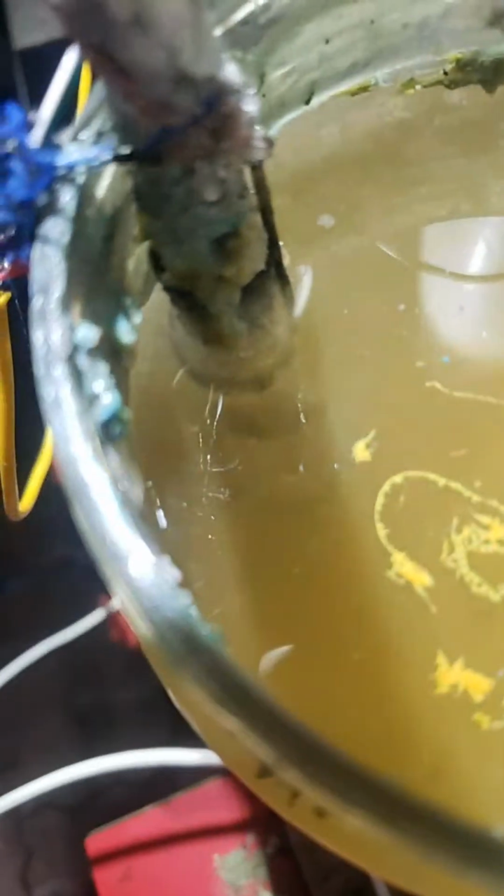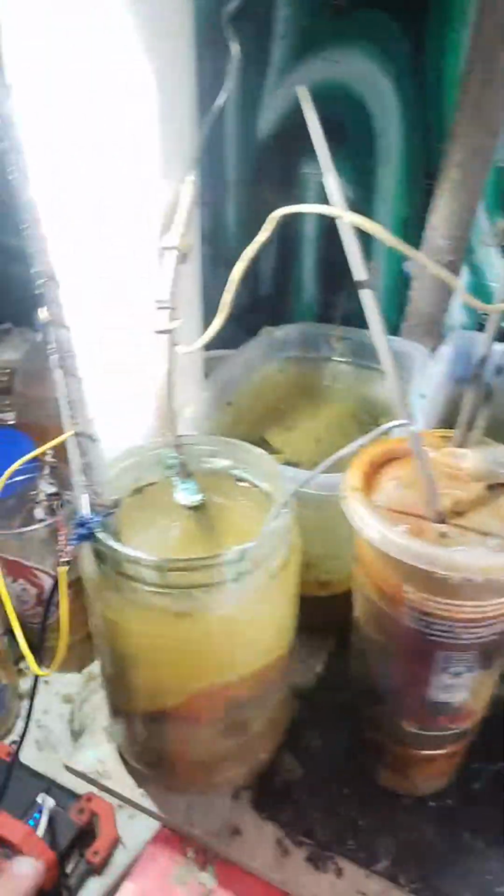So again, seeing that high level with 0 input. Oops. There we go. That's just that little thing. And again, just to show, this is literally unplugged.